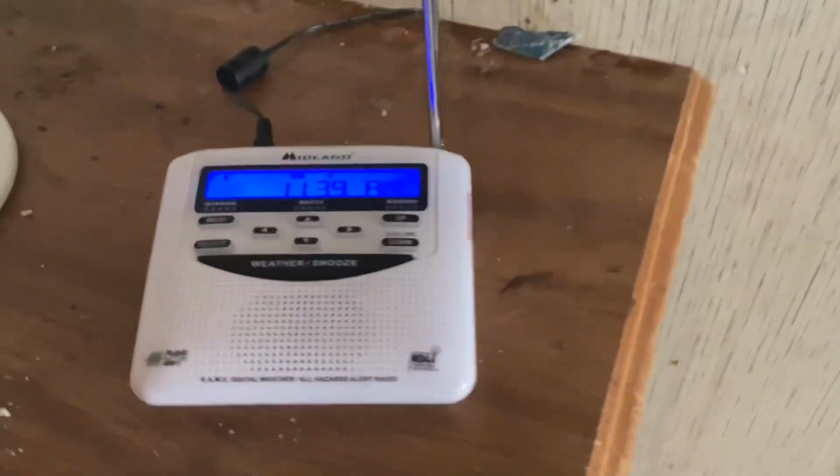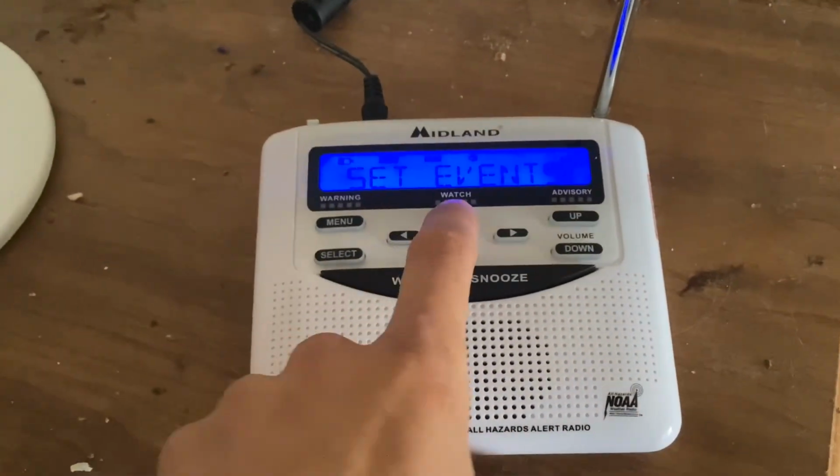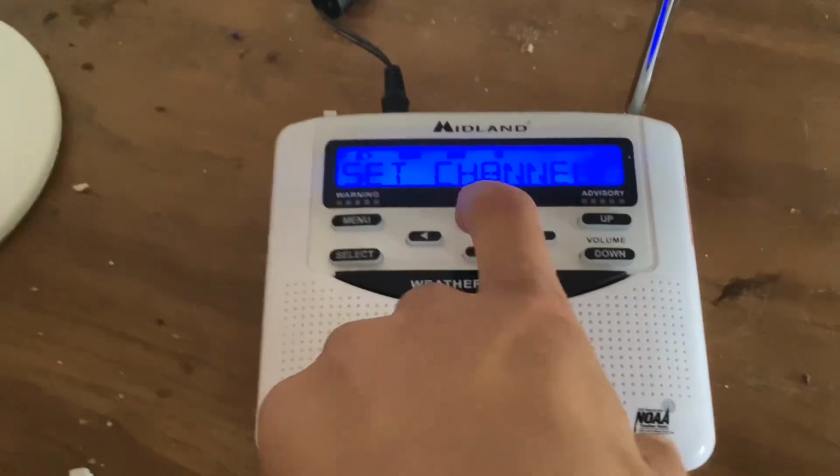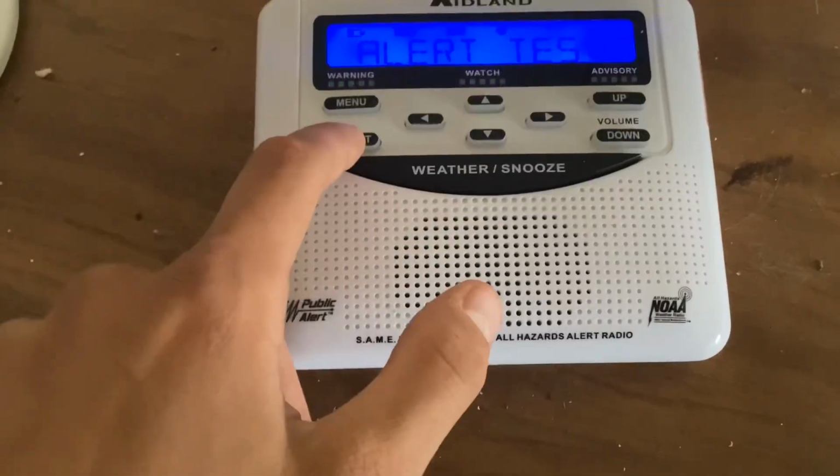Step 6, how to test your alert tone. Here we go. So what you do is press menu again, and you go through all these until you see alert test. This is right here. And if you want to test your tone, you press select.